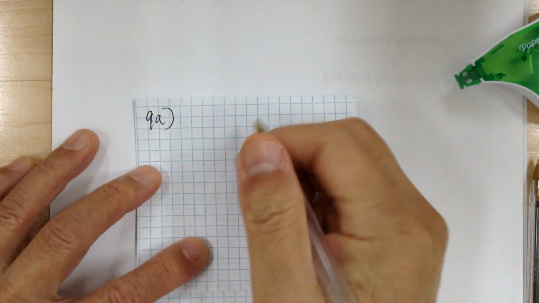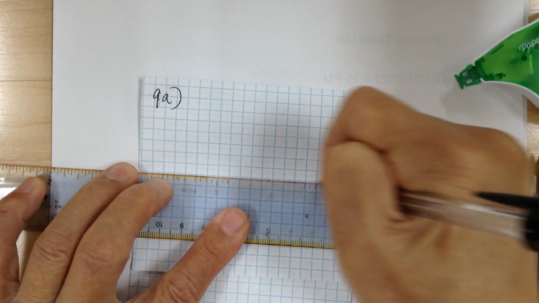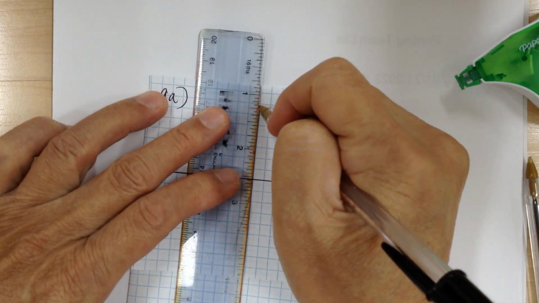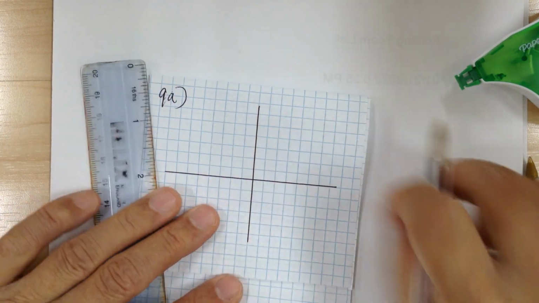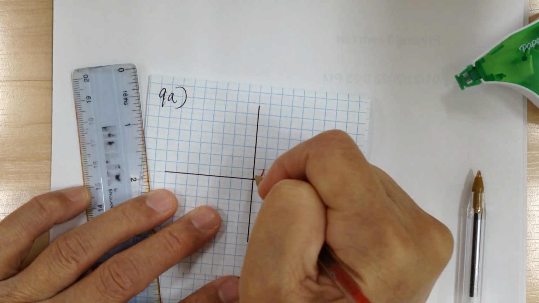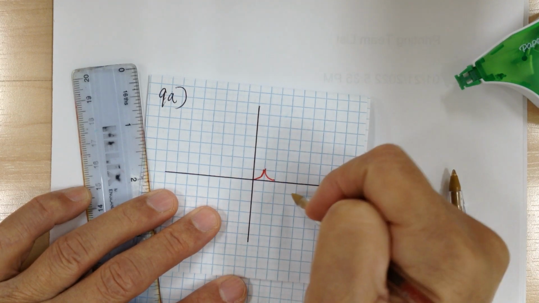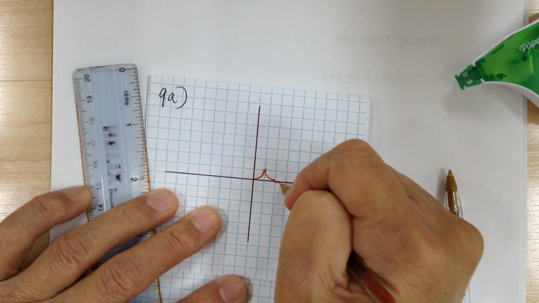So 9a. So you have this curve, and you curve this way, and then you curve this way.